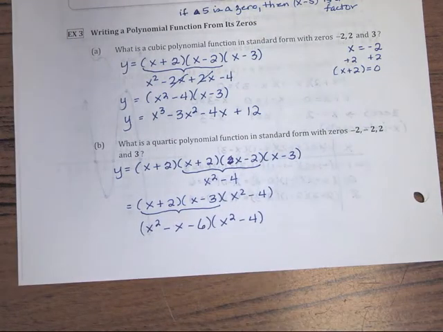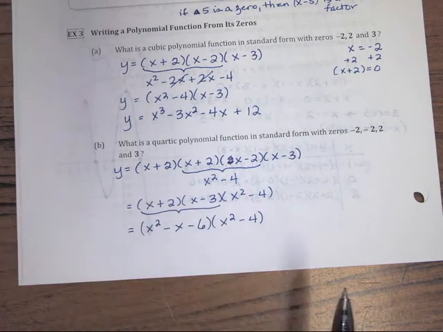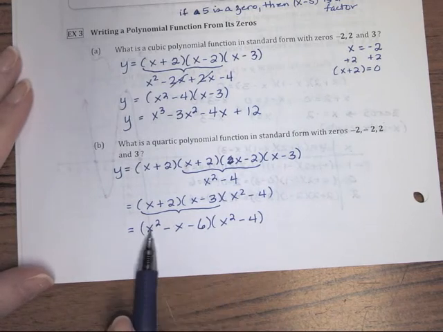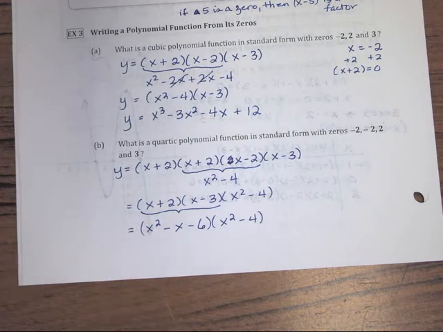Now, this is where it gets a little bit trickier. What you have to do at this point is everything in one polynomial has to multiply by everything in the other. So in other words, this guy here, I'm multiplying by all 3, and this guy by all 3. That's going to give me 6 things, and then I got to combine like terms.